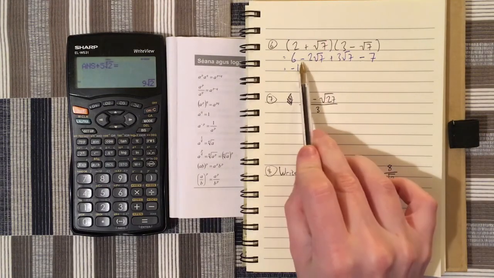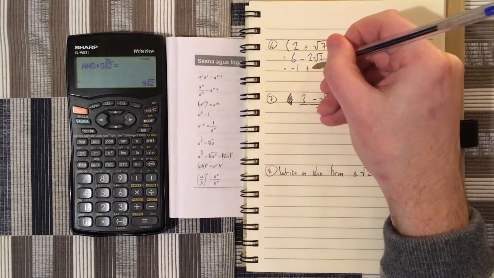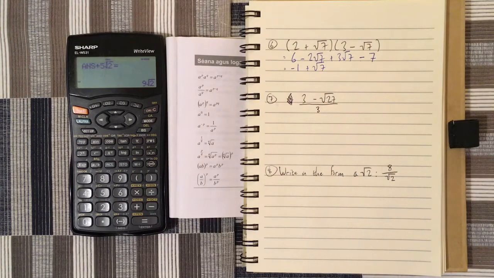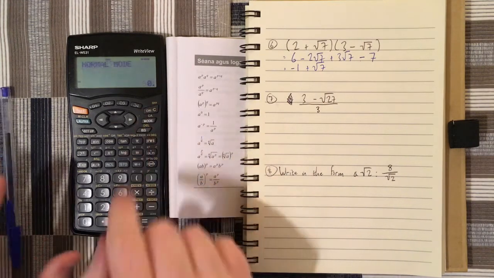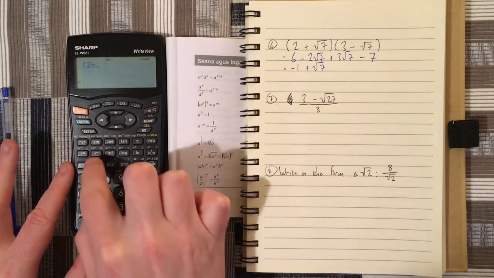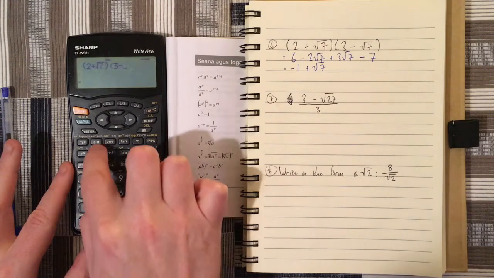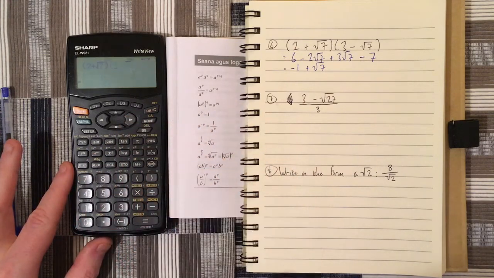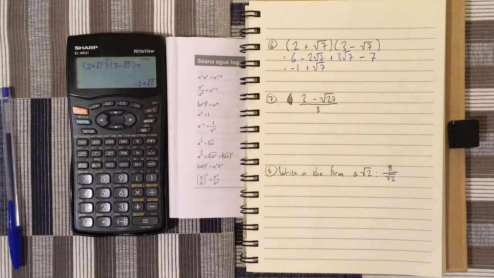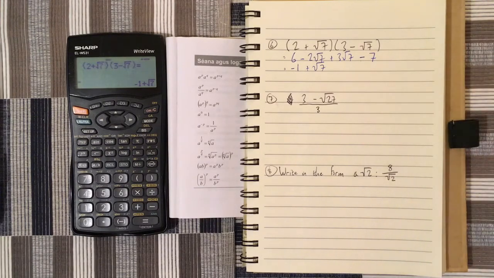3 root 7 minus 2 root 7 is 1 root 7, or just root 7. So that's that one done. Can the calculator do this one for us? Let's put the first bracket in. 2 plus root 7 multiplied by 3 minus root 7 minus 1 plus root 7. It was able to do it for us. All right. But again, that's how we would do it without the calculator.